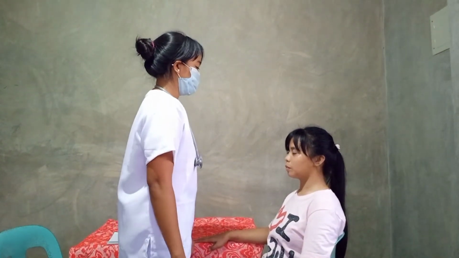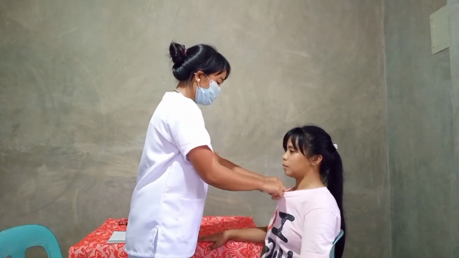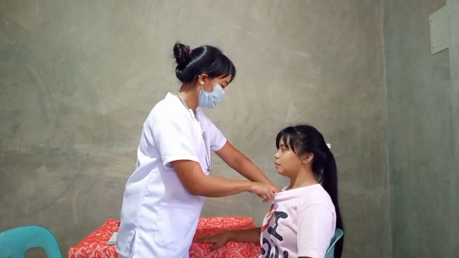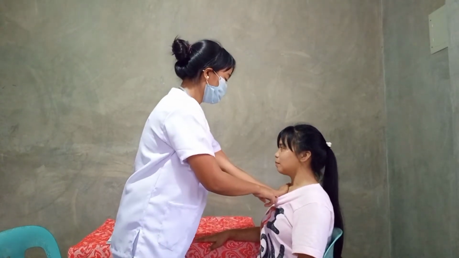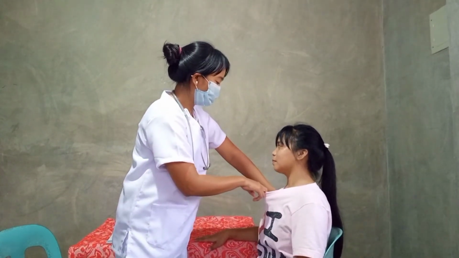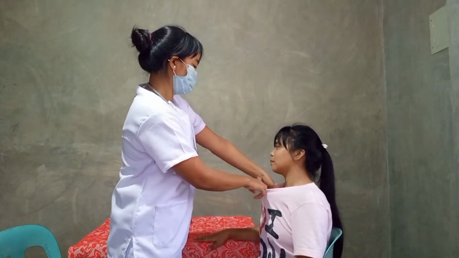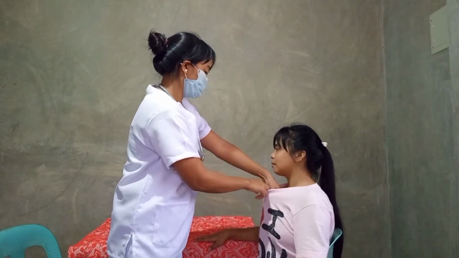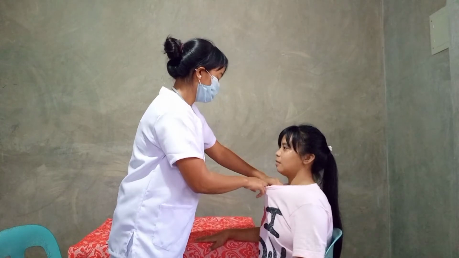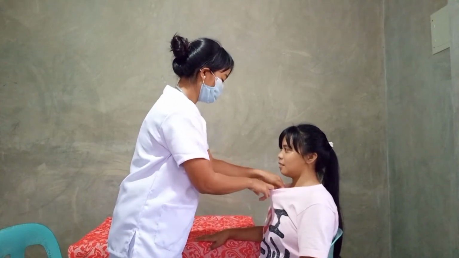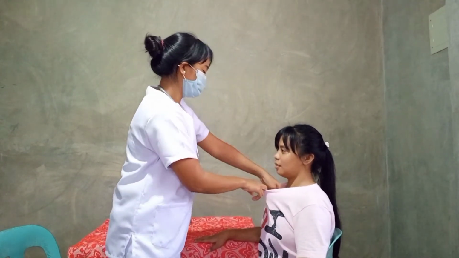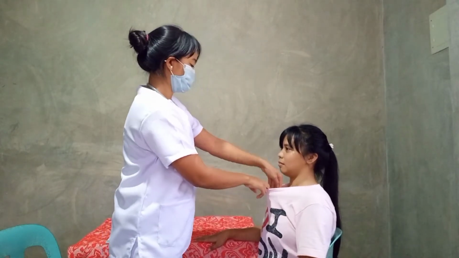After the inspection, we can now proceed to palpation. So I'm going to your anterior thorax. Okay? Breathe in and out. Breathe in. Breathe in and out. Can you say 99? 99, 99, 99. So after that, we can now proceed to auscultation.